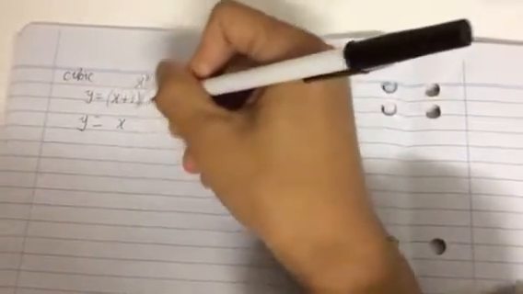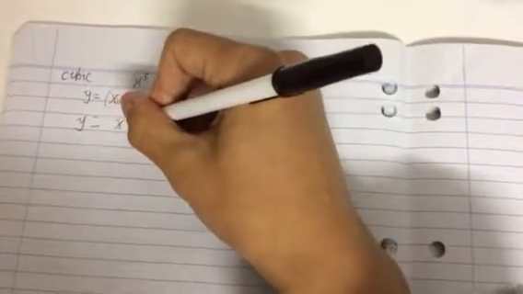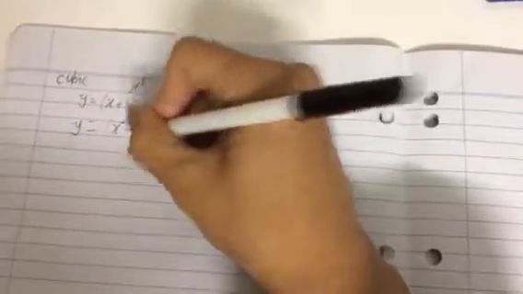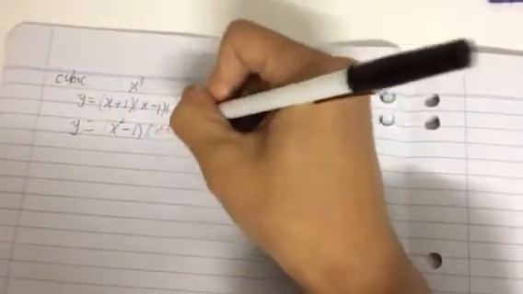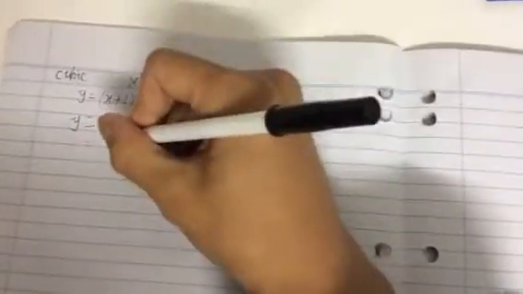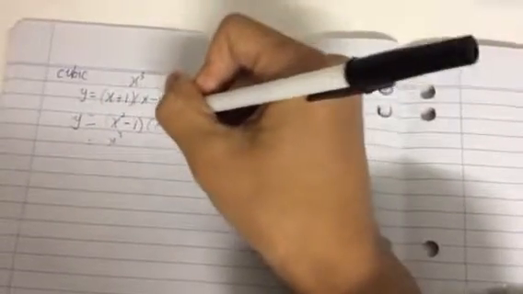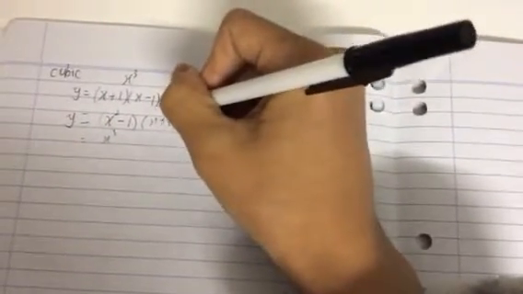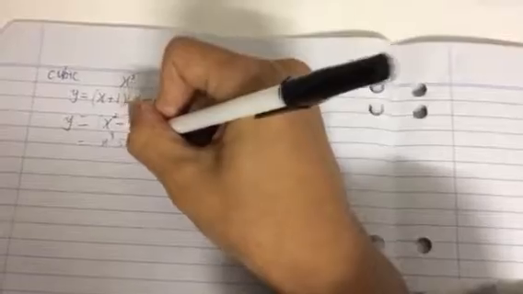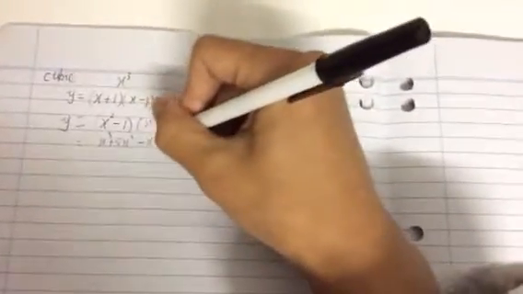x squared minus 1 times x plus 5. We have x cubed plus 5x squared, take away x minus 5.